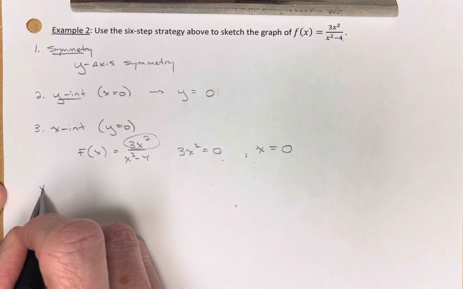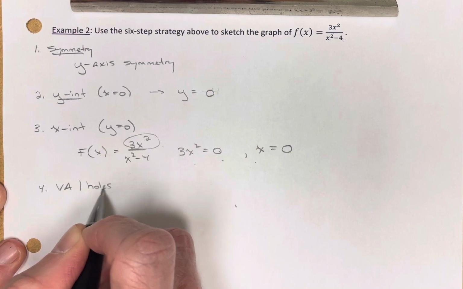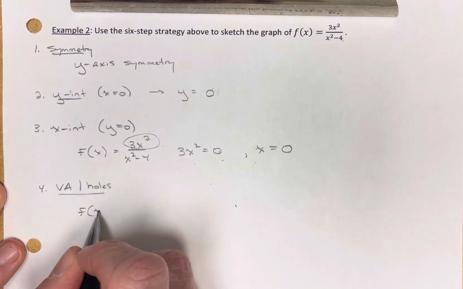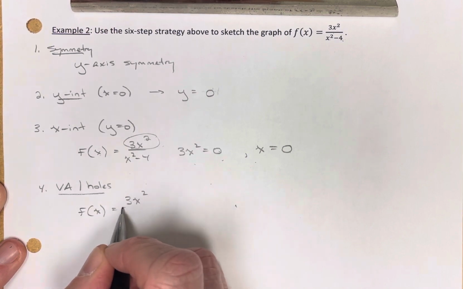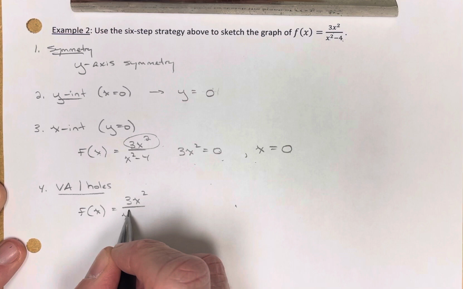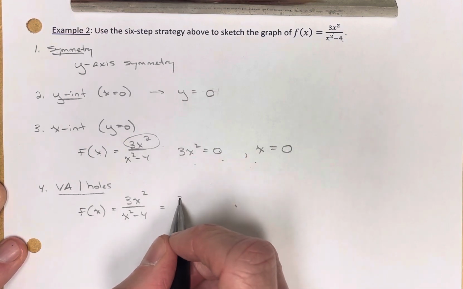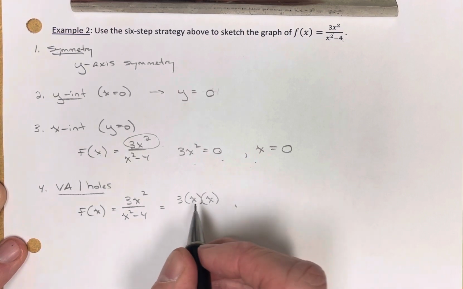Okay, let's take a look for vertical asymptotes and holes. That requires that I do some factoring as necessary. So let's rewrite the function: 3x squared over x squared minus 4. The numerator factors as 3 times x times x, that's factored.